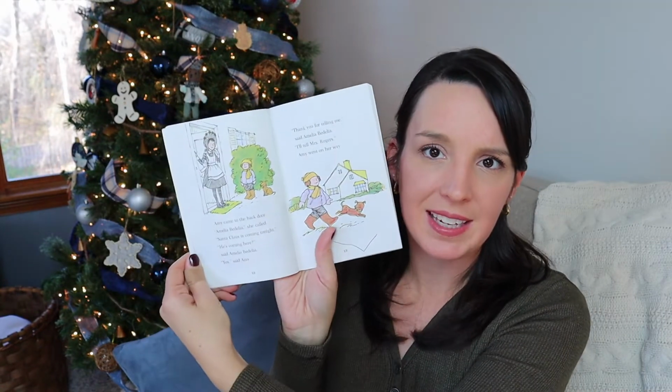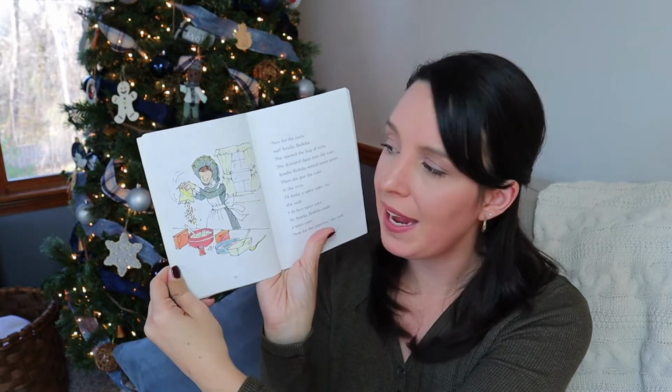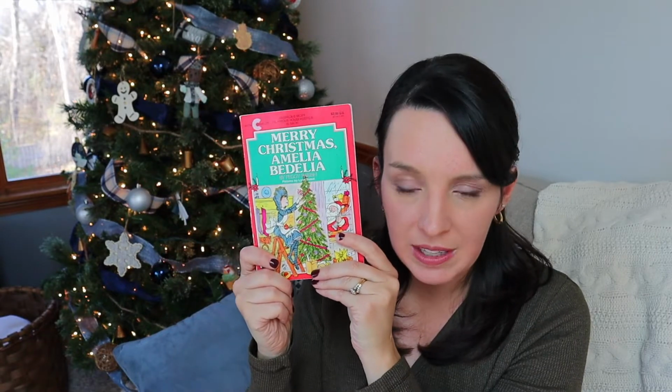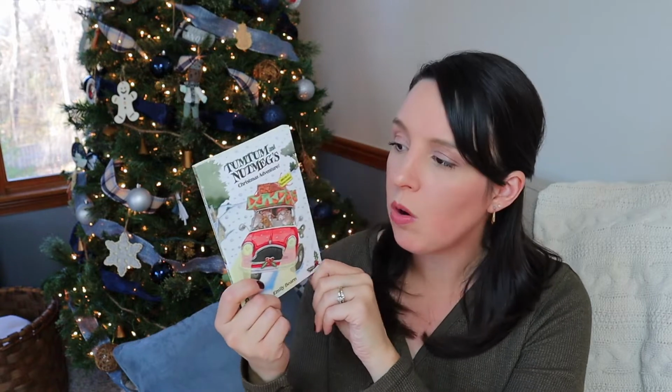This is not quite a chapter book. It's more just like an extended picture book with several sentences on every page, but we love the Amelia Bedelia stories, so she can work on reading this. I'm also thinking about asking her to maybe read with me, or I might read this aloud just to her, or maybe to everybody. I don't know.